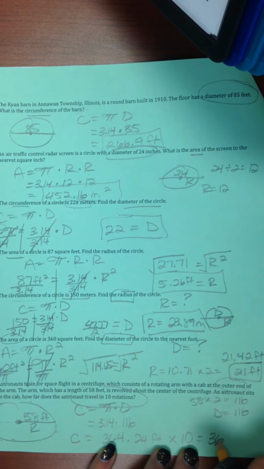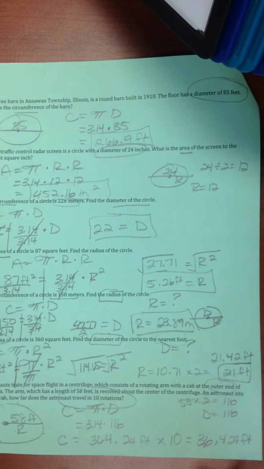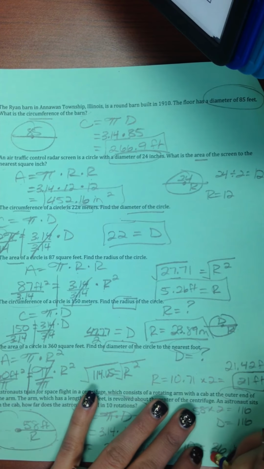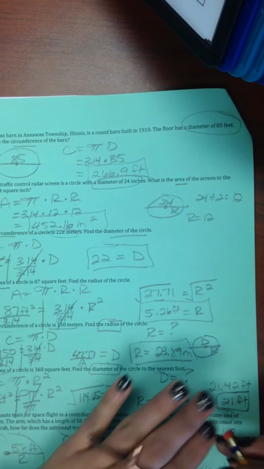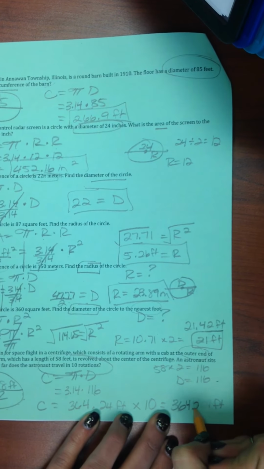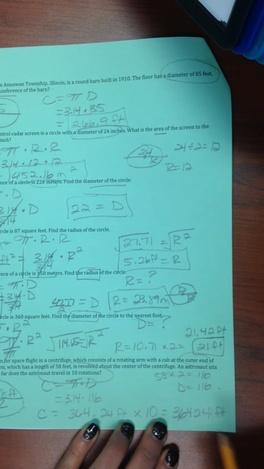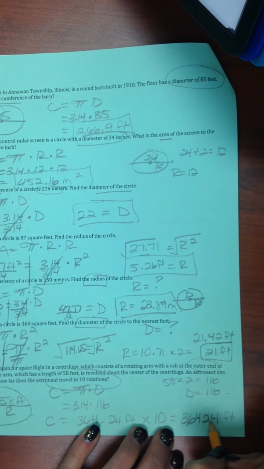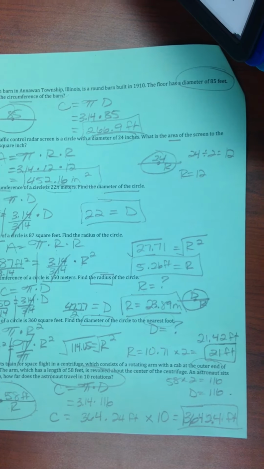So I'll get 36,424 feet. Oh, is that right? Excuse me. Try it again. So that'll be 3,642.4 feet. There we go.